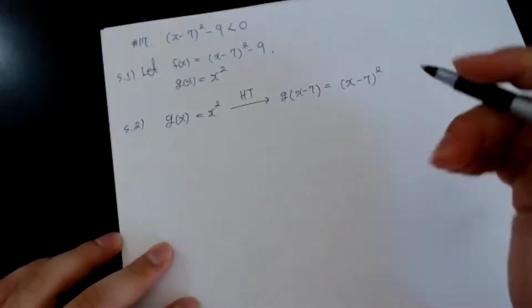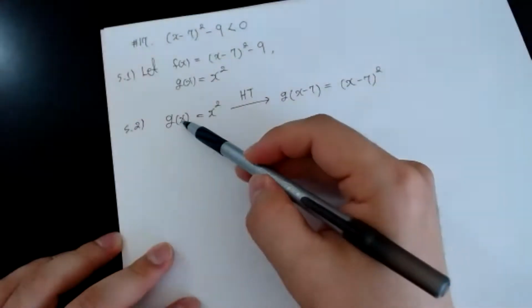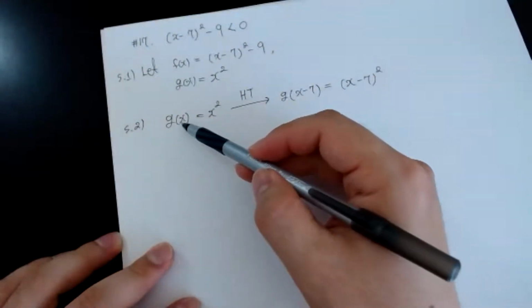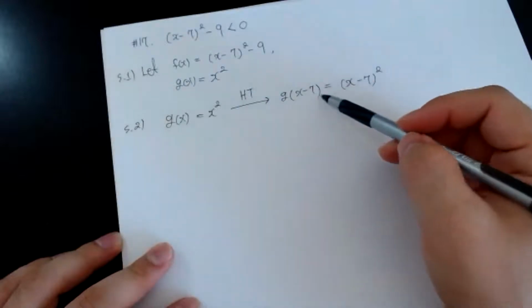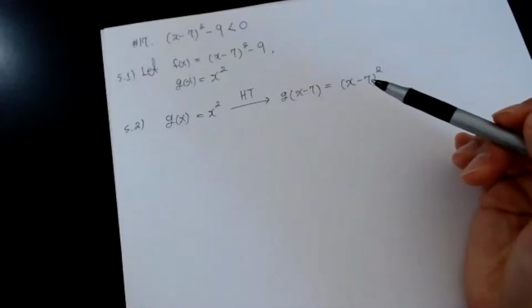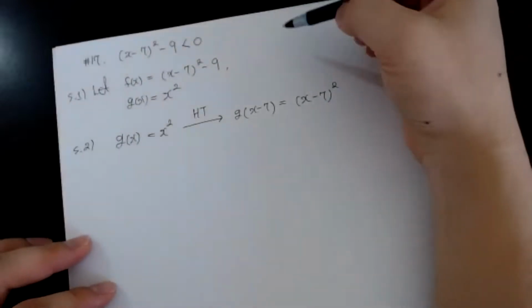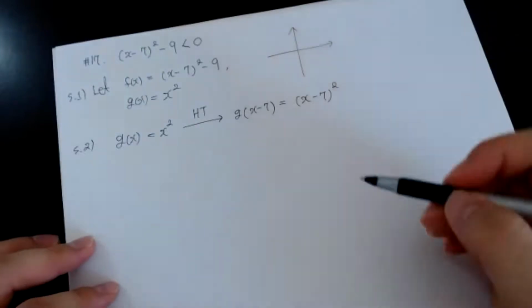I explained why replacing the variable in g by x minus 7 means a horizontal translation of the graph to the right, not left. If you understand this one, you won't get confused.